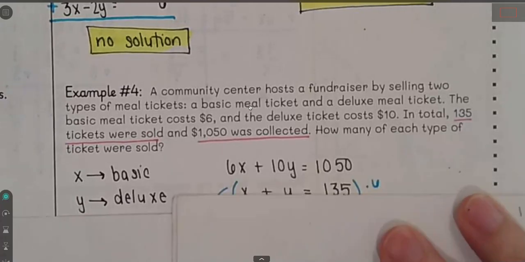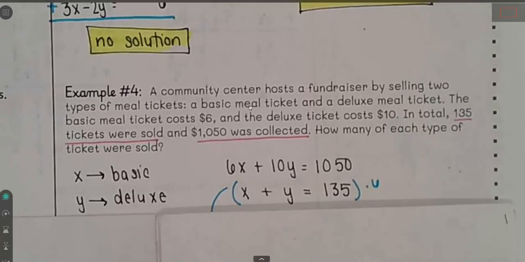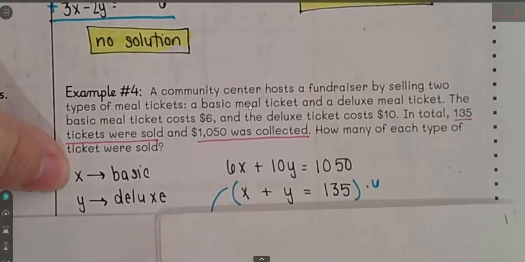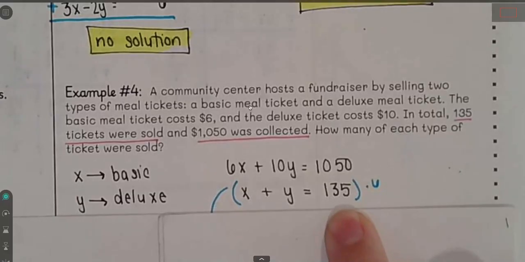135. So if you think about this, this makes sense. X represents the number of basic tickets that were sold. Y represents the number of deluxe tickets that were sold. We're told that the total tickets is 135. So if you add the basic tickets plus the deluxe tickets, that's going to give you 135.